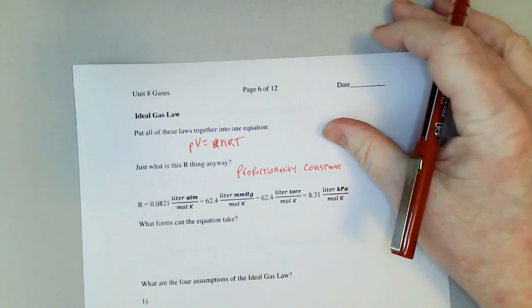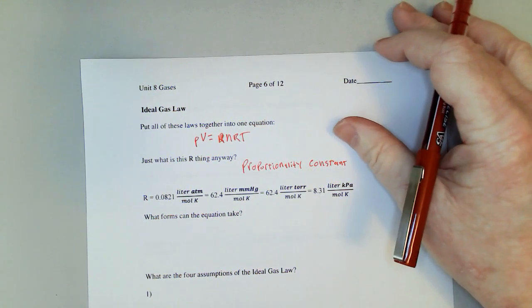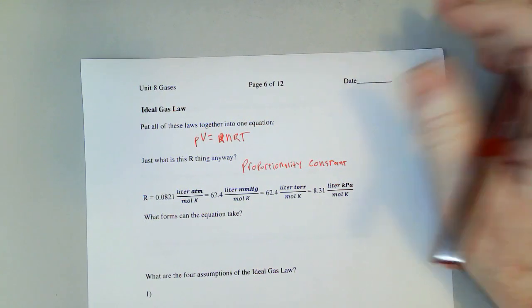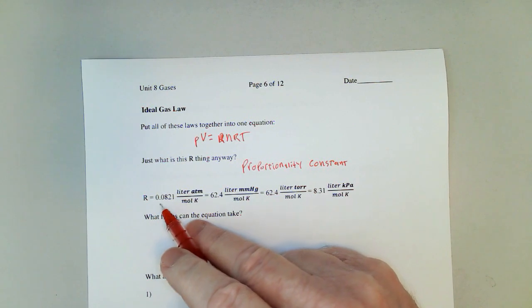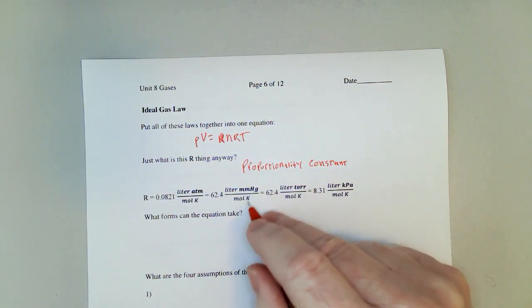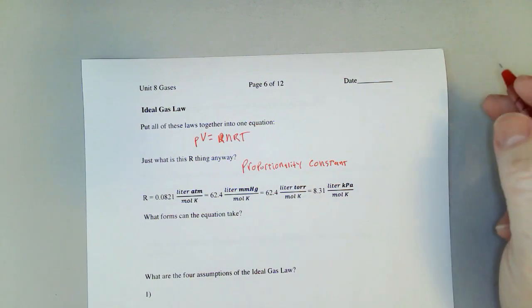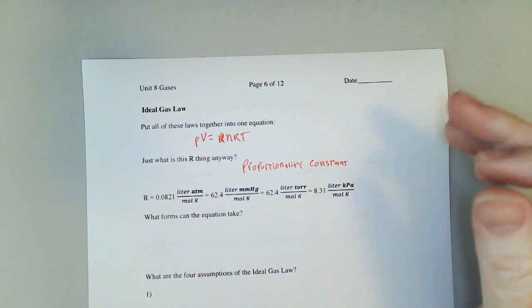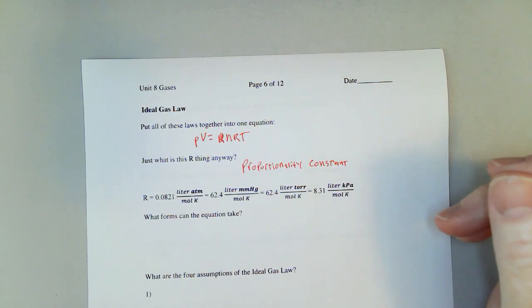Now, R is not something you need to memorize. It'll be printed at the top of tests. Don't worry, okay? So, here are values in different pressure units: atmospheres, millimeters of mercury, torr, and kilopascals. And we'll print this at the top of your tests, okay?